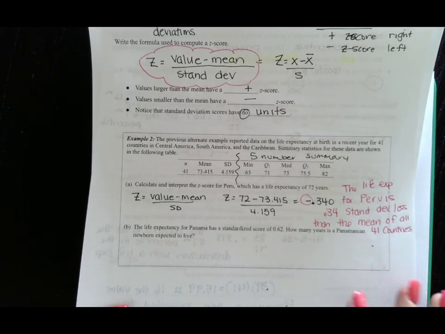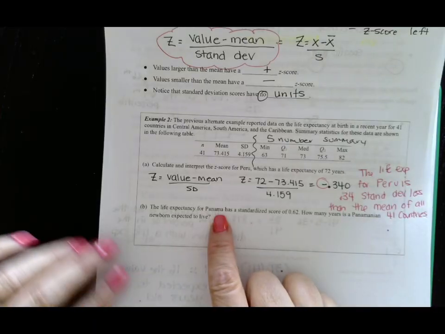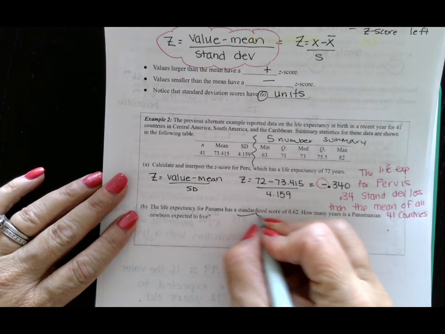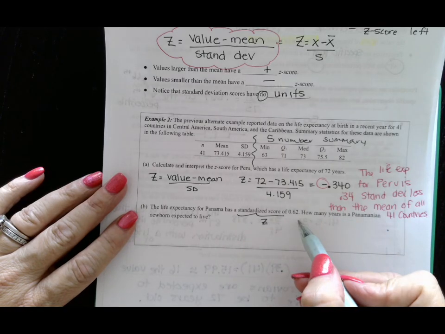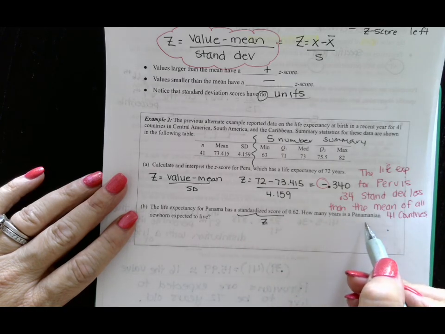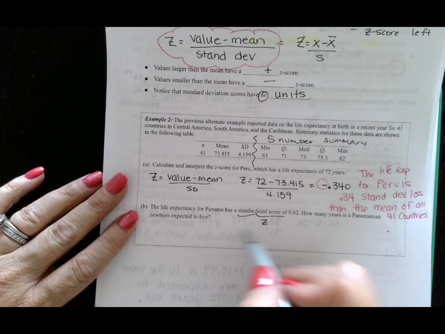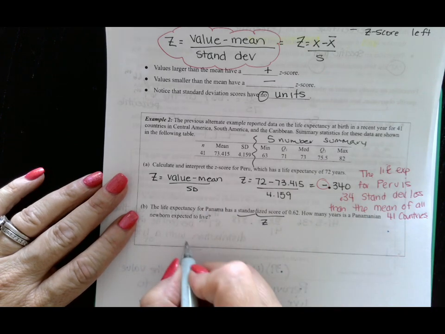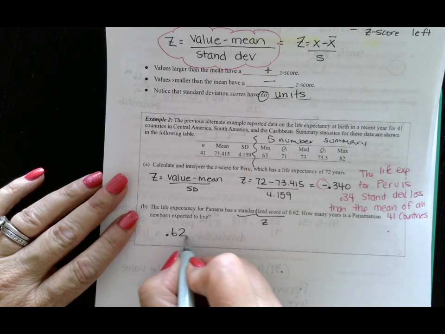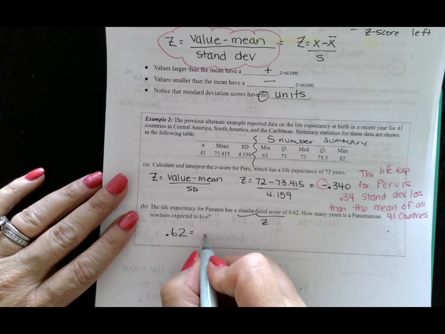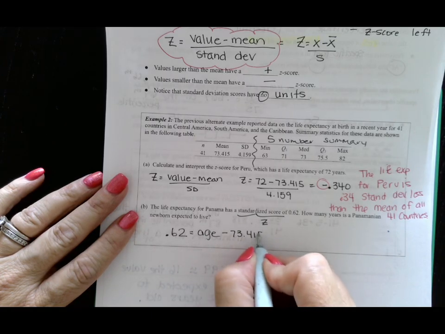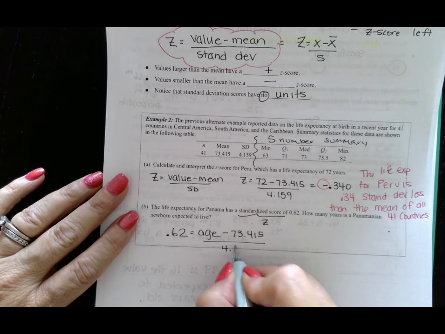Okay. Now, here it says the life expectancy for Panama has a standardized score, so standardized score, this is my z-score, of 0.62. How many years is a Panamanian newborn expected to live? This is why I said the formula is so important. So my z-score here is 0.62. I want to know how long they're going to live, so that's going to be their age that I have right here. I know my mean is 73.415, and my standard deviation is 4.159.